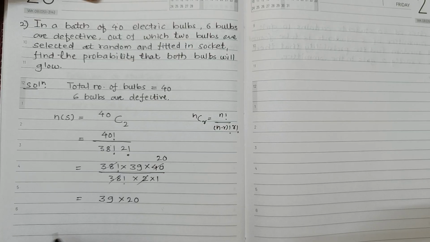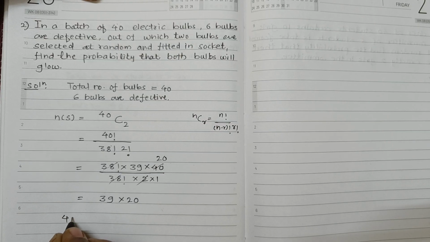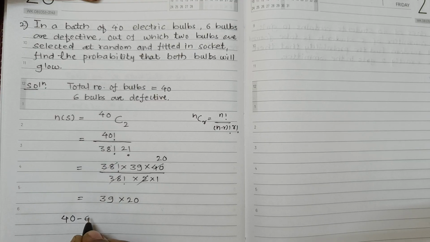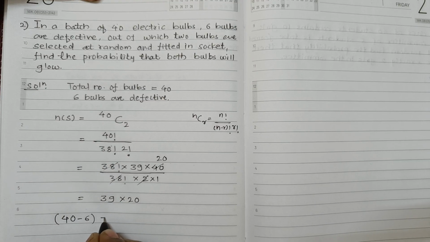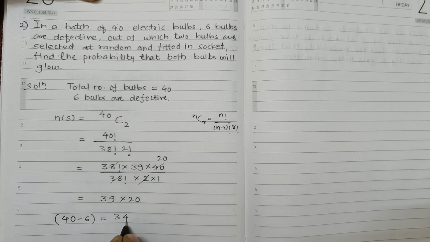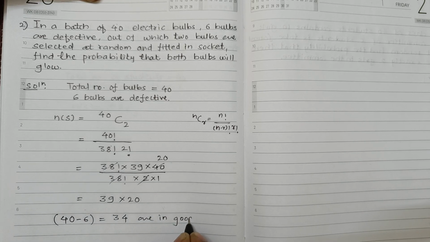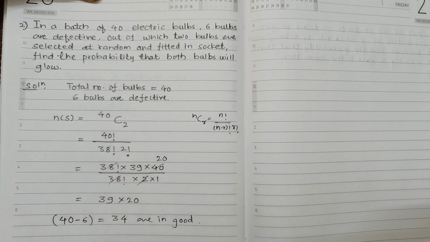Means 40 total number of bulbs, 6 bulbs are defective, so 34 bulbs are in good condition. When we select these good condition bulbs, then only there will be light in the room, right?